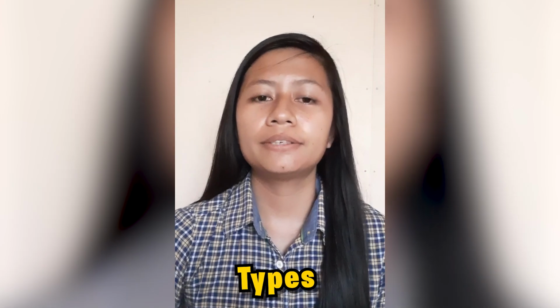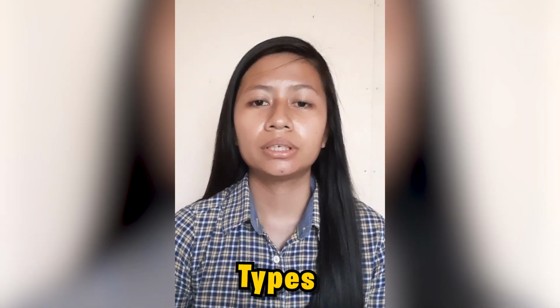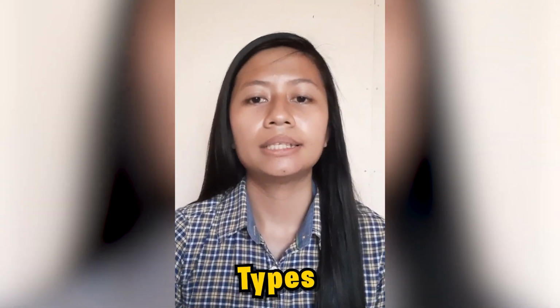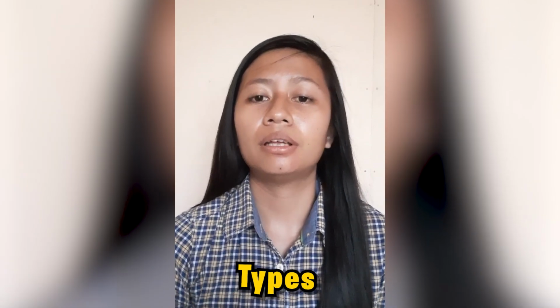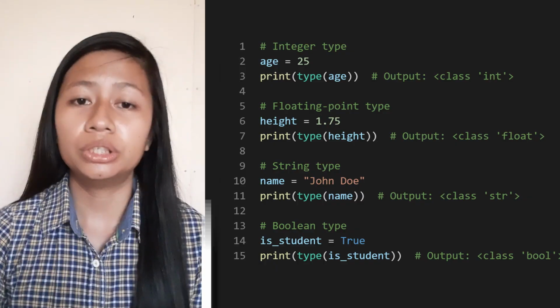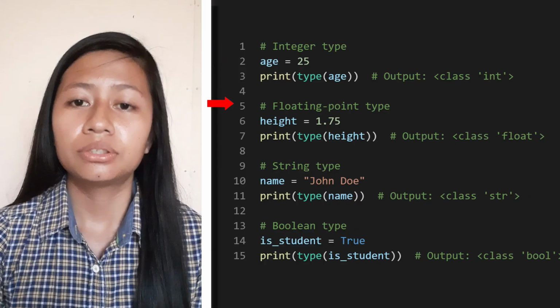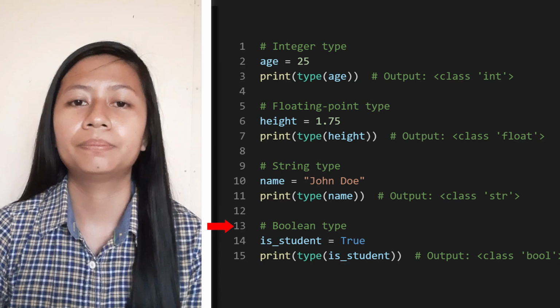Types are used to classify data in programming languages. They are used to specify the type of variable being declared and the operations that can be performed on them. Common types are integers, floats, strings, and booleans.